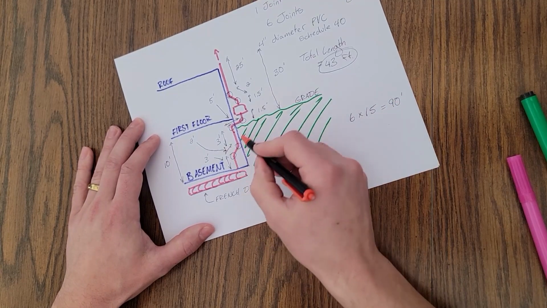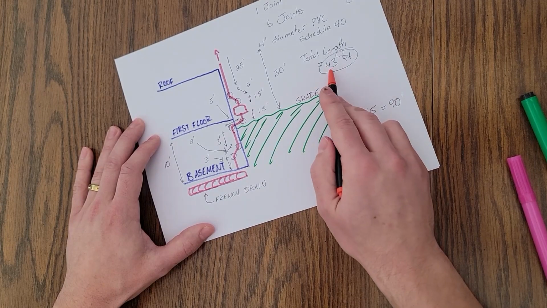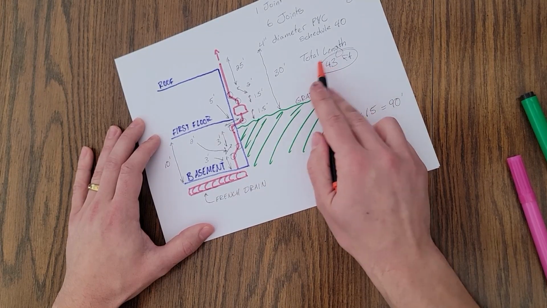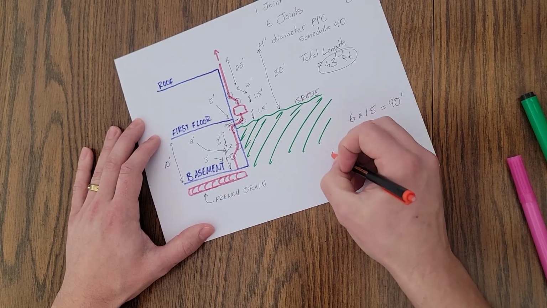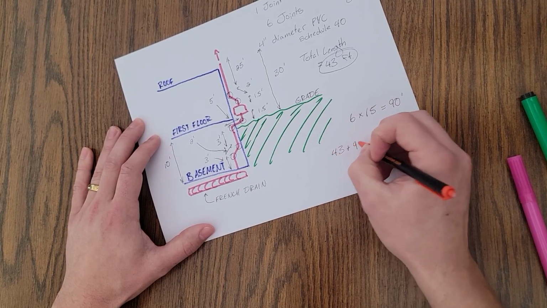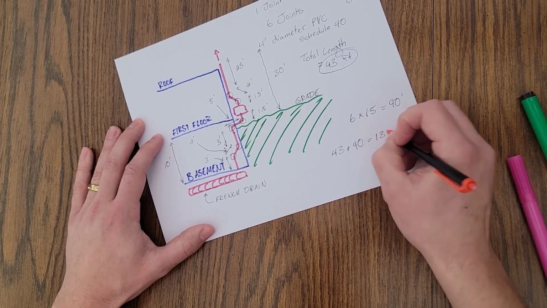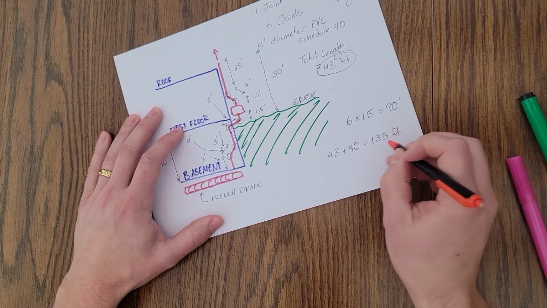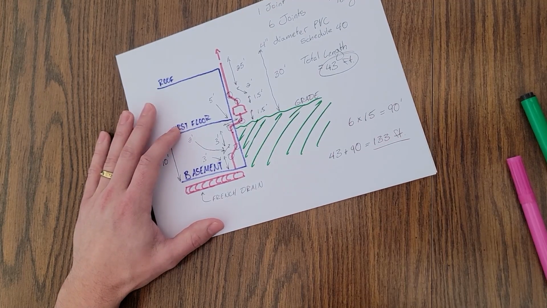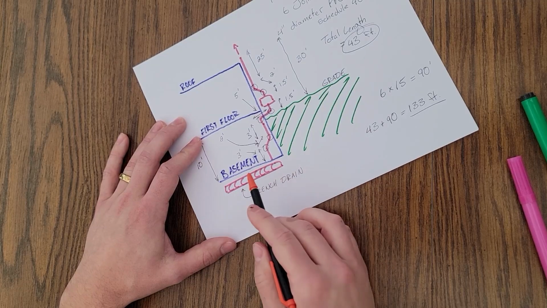So the total amount of piping we have on the system is a total length of 43 plus 90 feet, which is 43 plus 90 feet equals 133 feet.